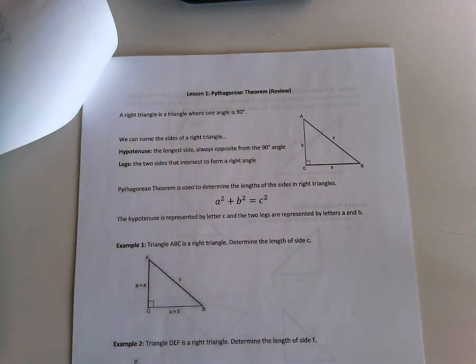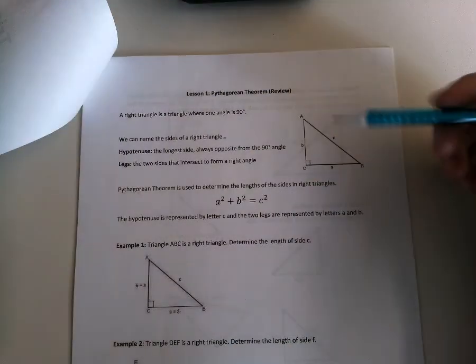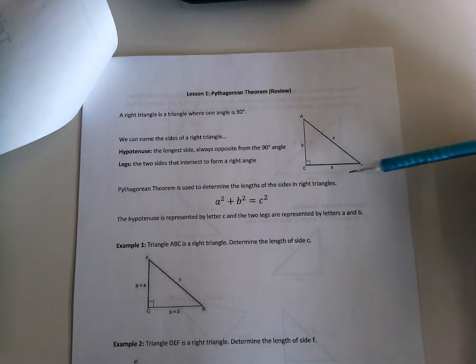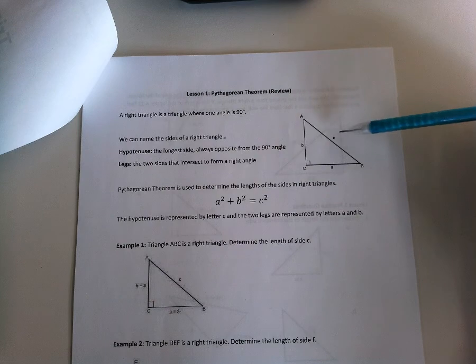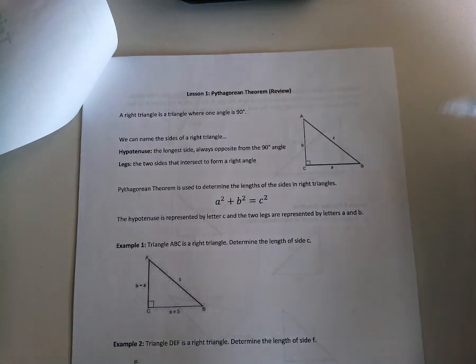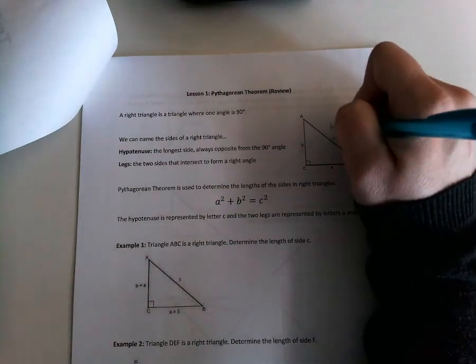In this lesson, we're going to be reviewing the Pythagorean theorem. So just a reminder that a right triangle is a triangle where one of the angles is 90 degrees. And in any right triangle, we can name the sides. The hypotenuse is the side that is opposite or across from the right angle. So this would be the hypotenuse.